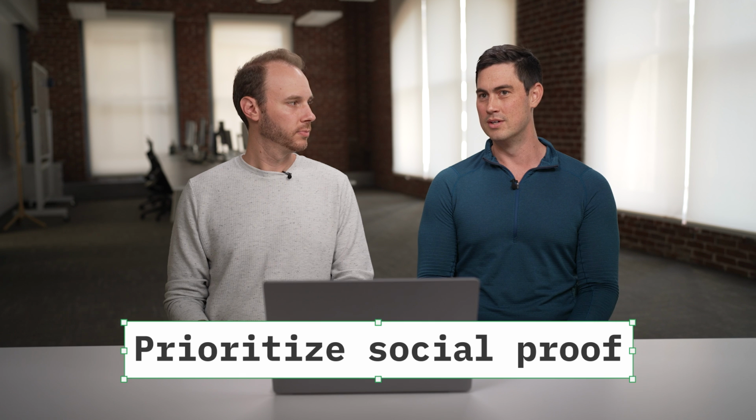1, social proof. Is there a GitHub repo? How many stars does it have? Can I look at it? What's the velocity of that project? That's very interesting to me.